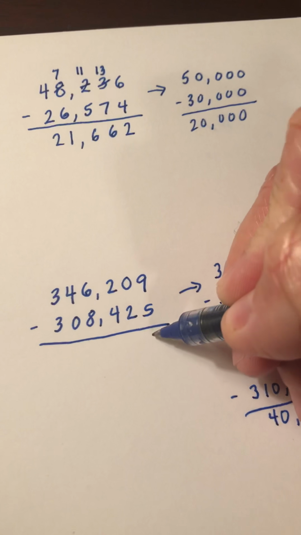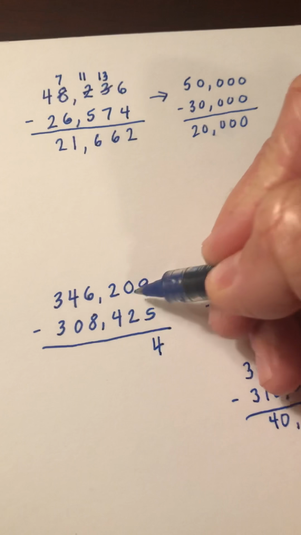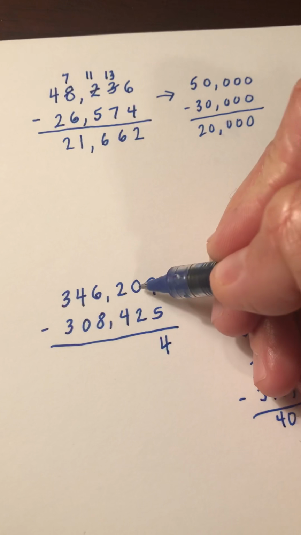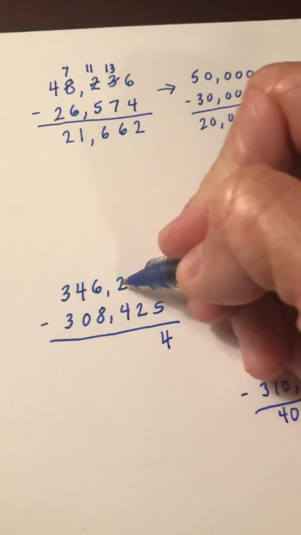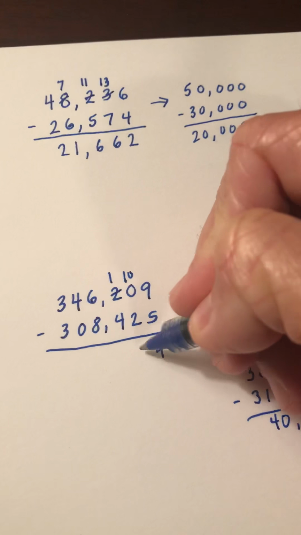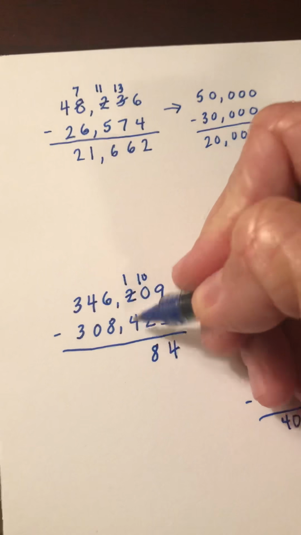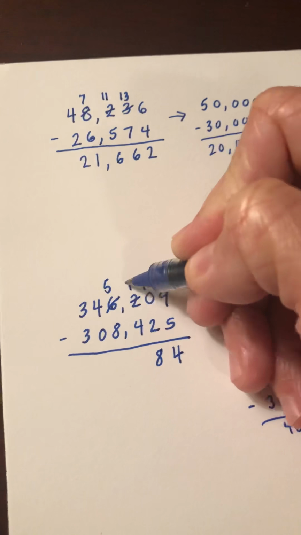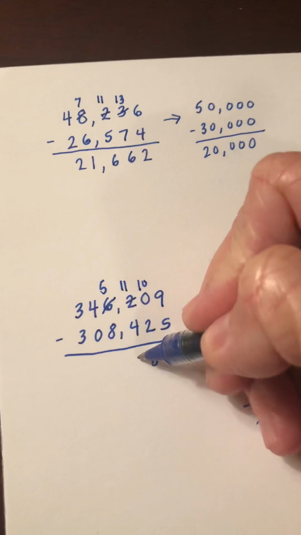9 minus 5 I can do. It's 4. 0 minus 2 I can't do. Some students are real quick to just bring that 2 down, but the 0, you cannot take away 2 from 0. So we're going to take 1 and give 10. 10 minus 2 is 8. 1 minus 4 I can't do. Take 1, give 10. 11 minus 4 is 7.